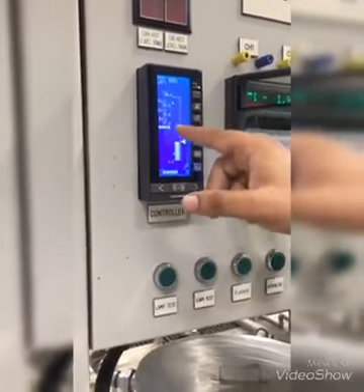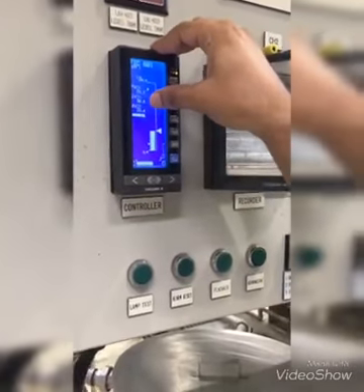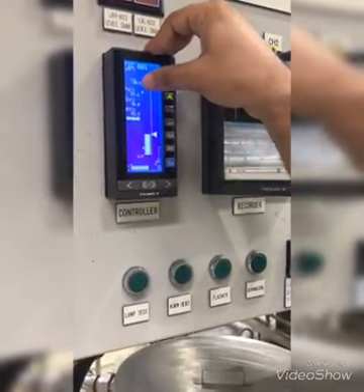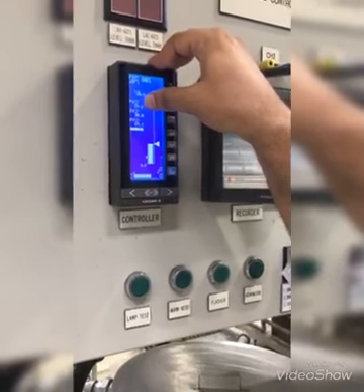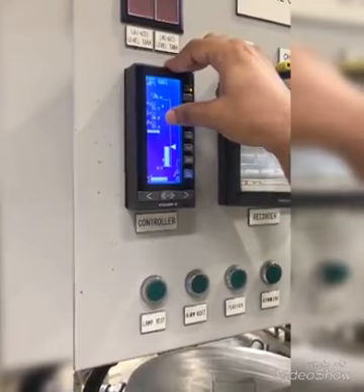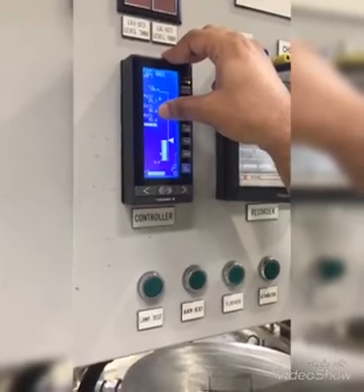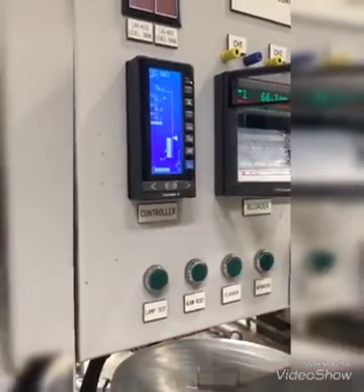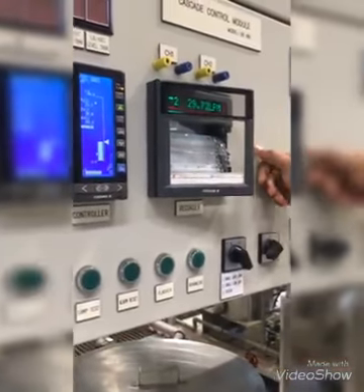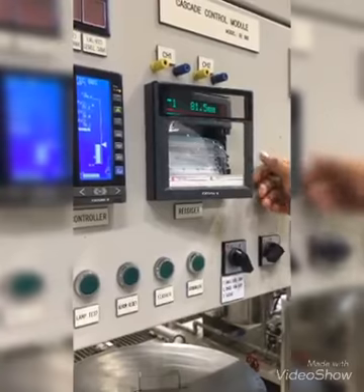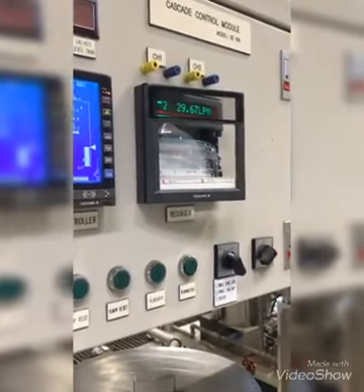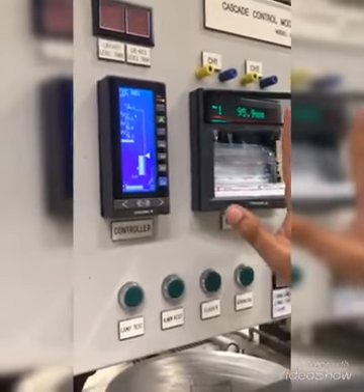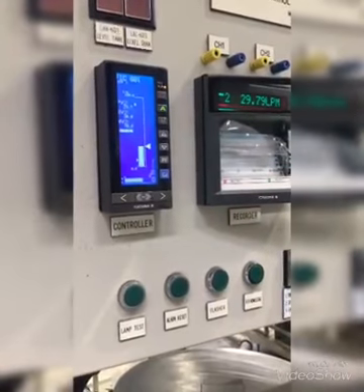For example, when the setting value is 30, you will wait until the PV value is stabilized, then you will increase it to 50% of your inserting values. That's it.